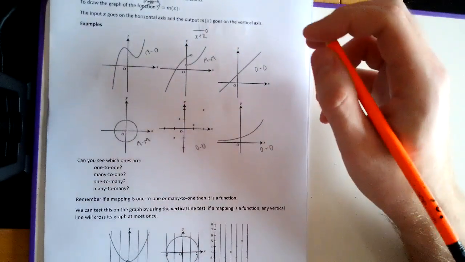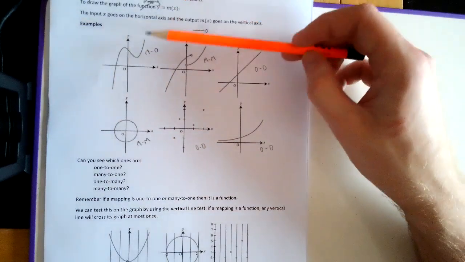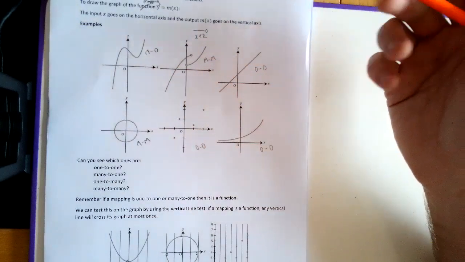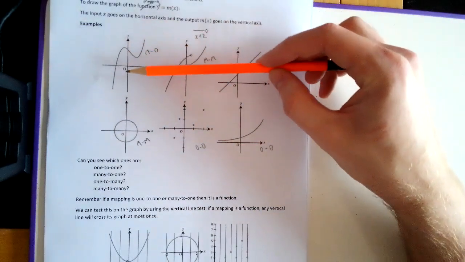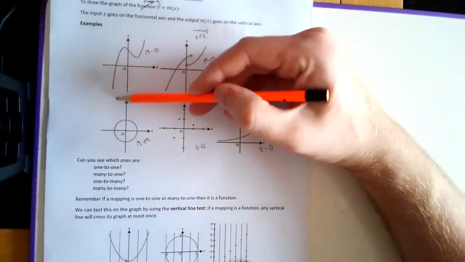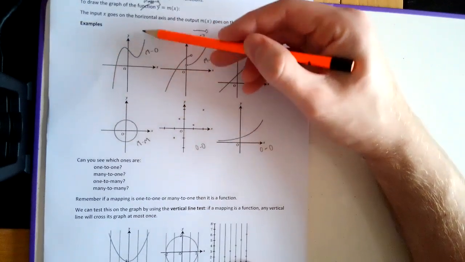So we can test if a graph is a function by one of the quickest ways, and you kind of saw me doing it. It's something called the vertical line test. That just means if I draw a vertical line, it'll cross the graph at the most 1 point. So look, if I draw any vertical line, it'll only cross the graph once. So therefore, it's a function.